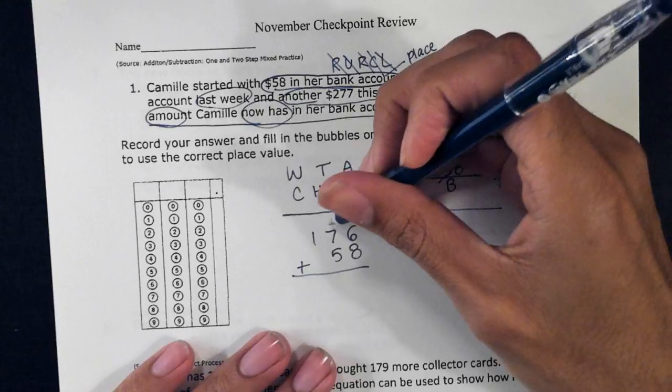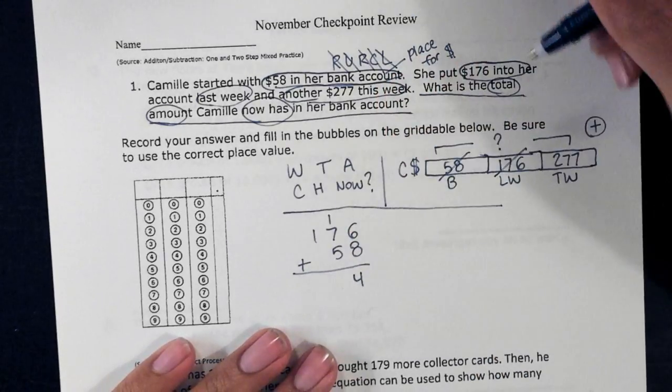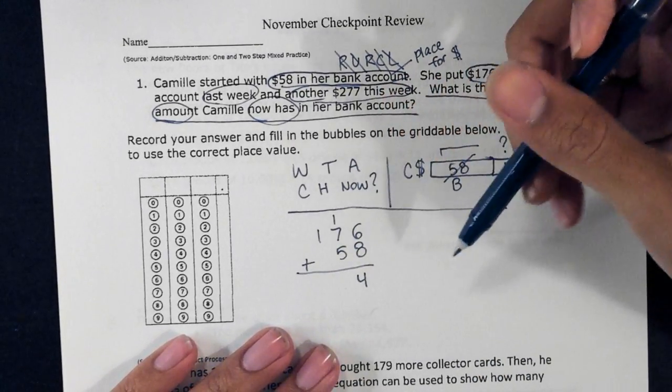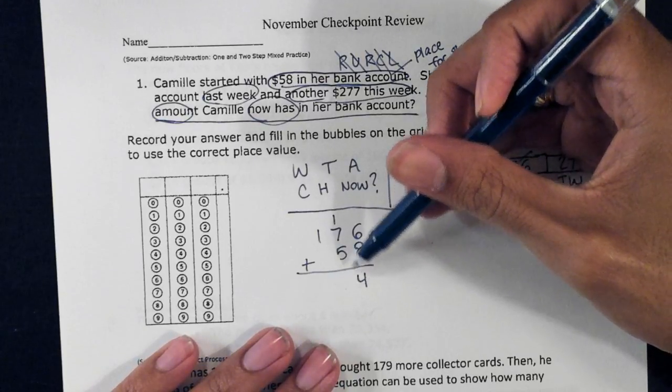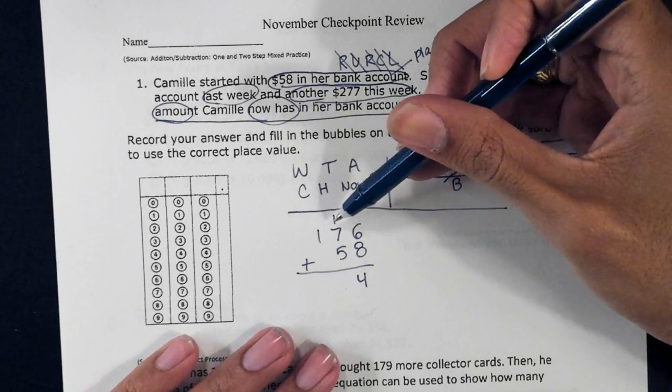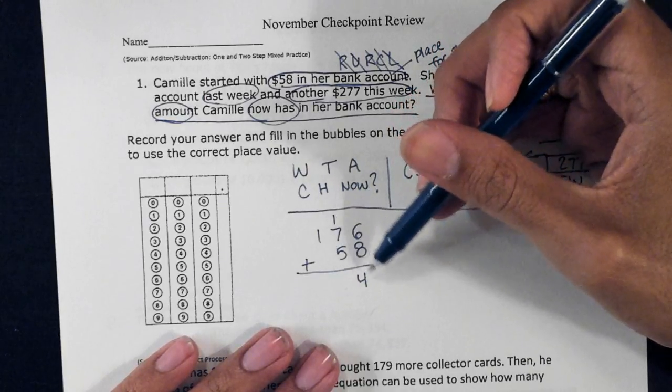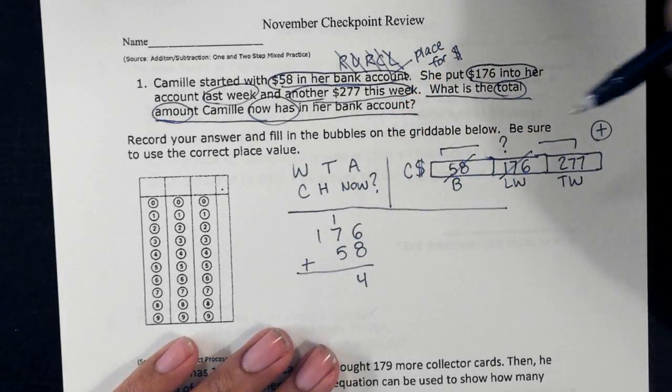6 plus 8 is 14. It is so important to regroup here. 14 cannot fit in one place value, so the 10 in 14 needs to go with the 10s at the top, and the 4 ones have to go in the ones place.